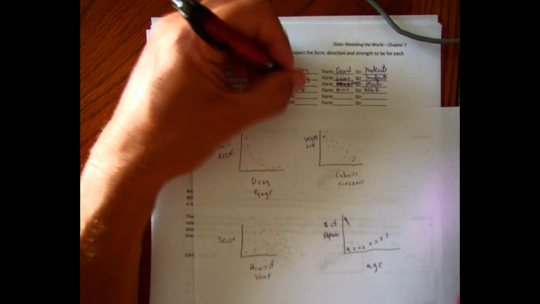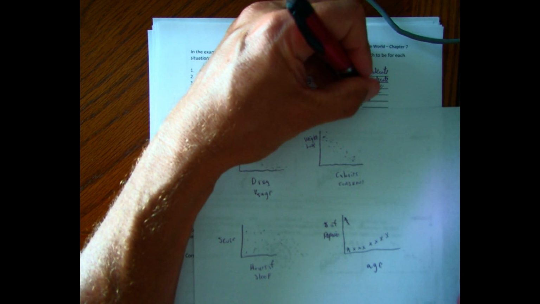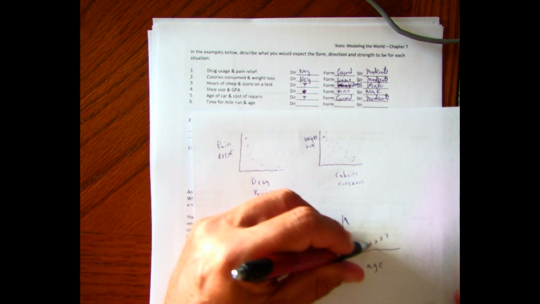So this is going to be positive. This is going to be positive, curved slightly, and I would say moderate. Why? Because it depends on the kind of car you buy. Right? If you buy a Toyota or a Honda, your car repairs may not be that much money. But if you buy another brand of car, all of a sudden around 75,000-80,000 miles, you have to start putting money into it. So it's also going to depend on the brand of car that you buy.